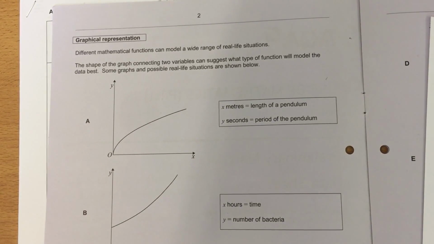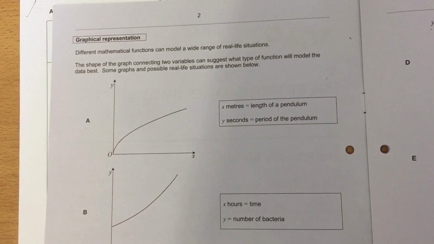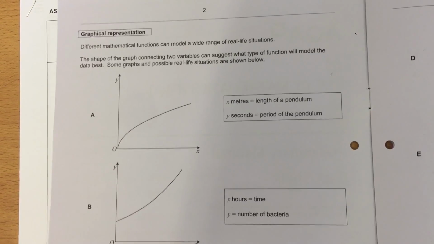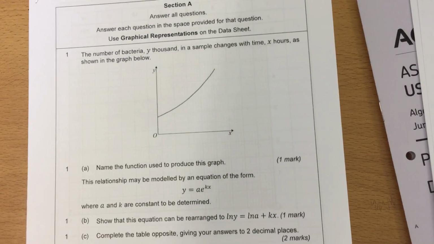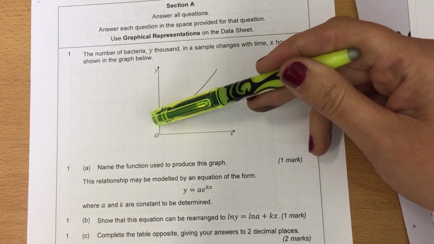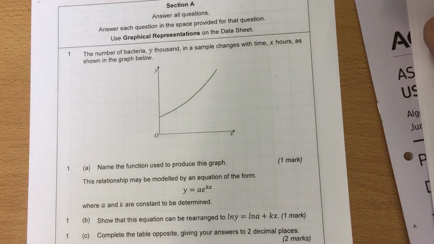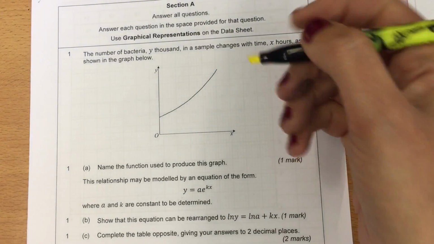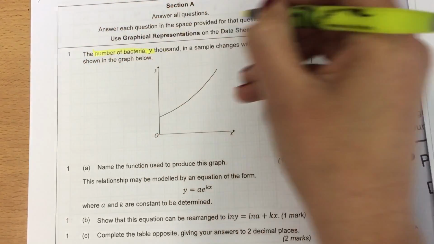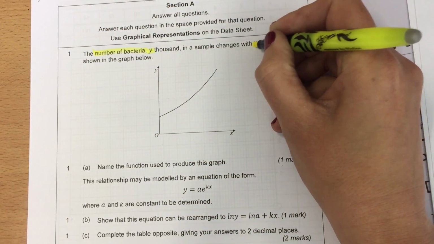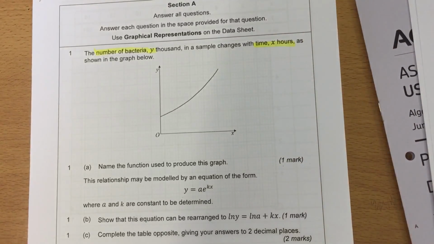This is the Algebra version A worked solutions. We are starting with graphical representation. First off, we've got a picture of an exponential graph showing how the sample changes with time. We are told that y is the number of bacteria and x is the time in hours.